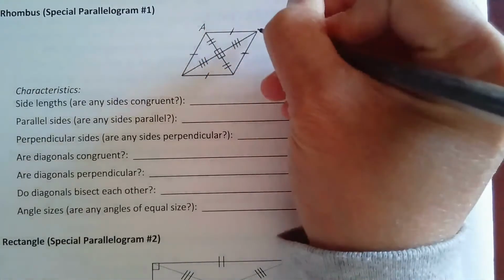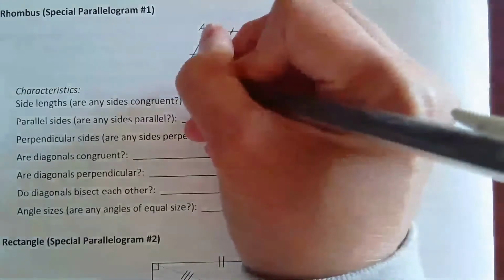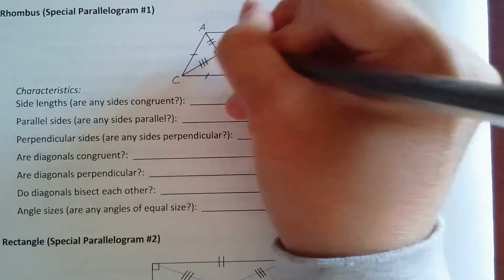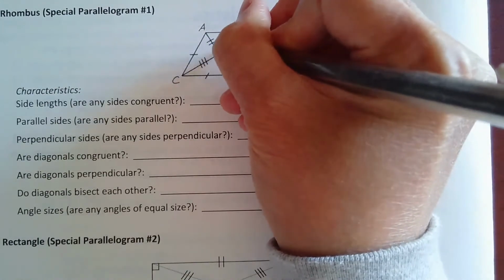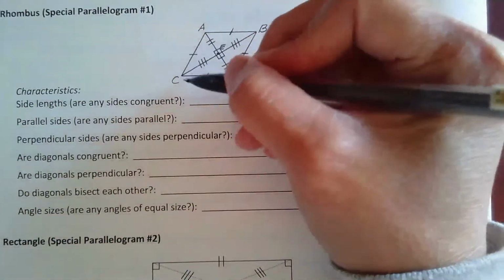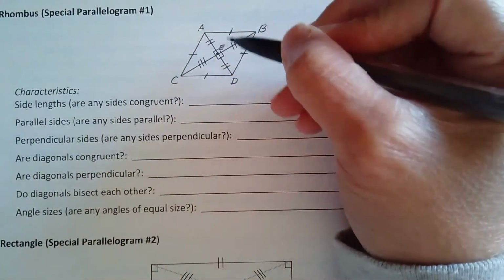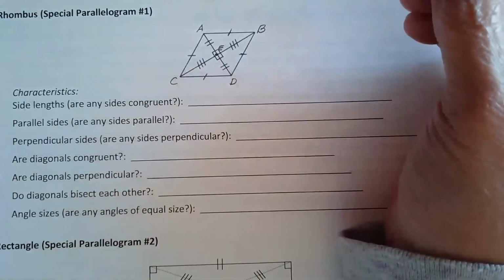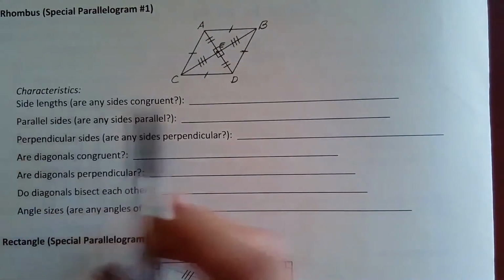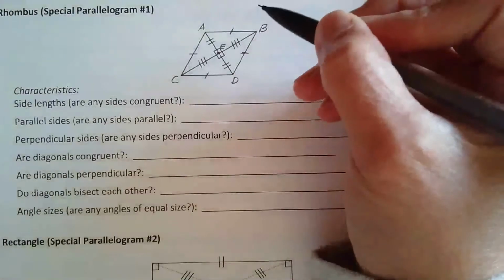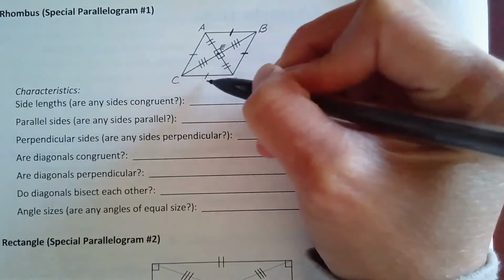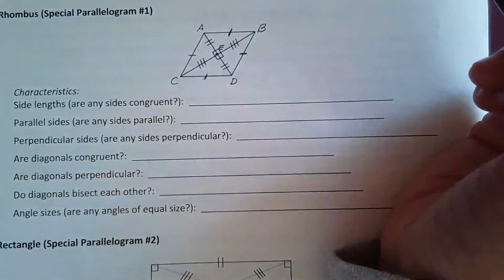So A, B, C, D, and I'm going to actually put an E in the middle, so that it's probably easier to describe them as we go on. So in this particular case, any side length congruent? Well, the special thing about a rhombus is that the sides are all equal.